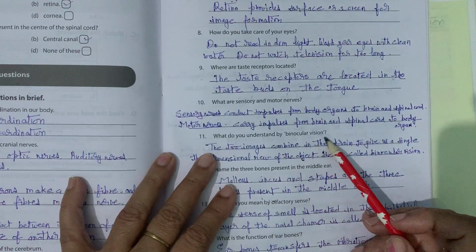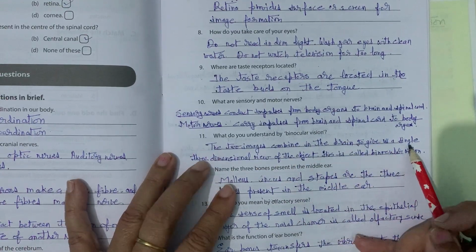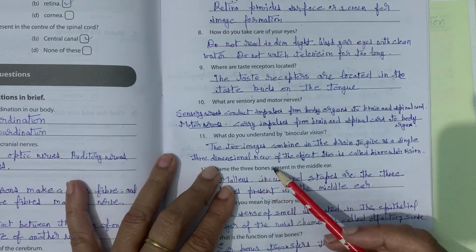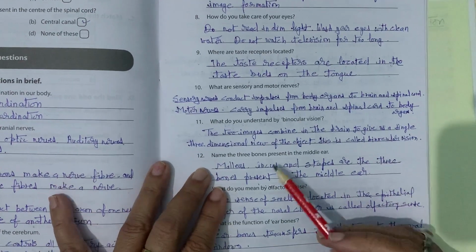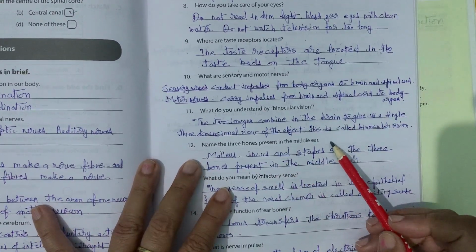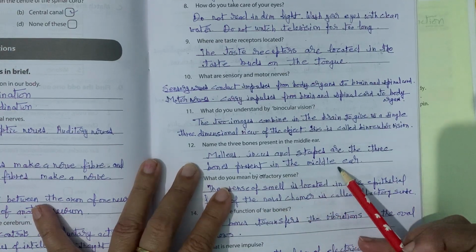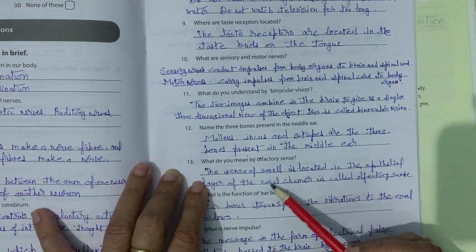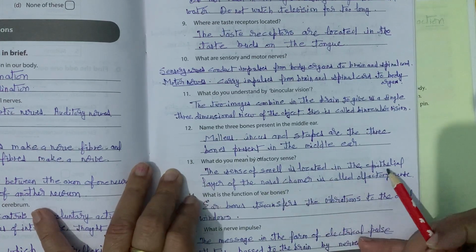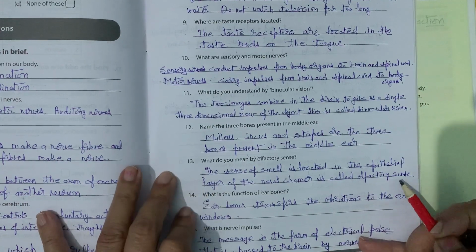What do you understand by binocular vision? The two images combine in the brain to give us a single three-dimensional view of the object. This is called binocular vision. Name the three bones present in the middle ear. Malleus, incus, and stapes are the three bones present in the middle ear. What do you mean by olfactory sense? The sense of smell is located in the epithelial layer of the nasal chamber, that is called olfactory sense.